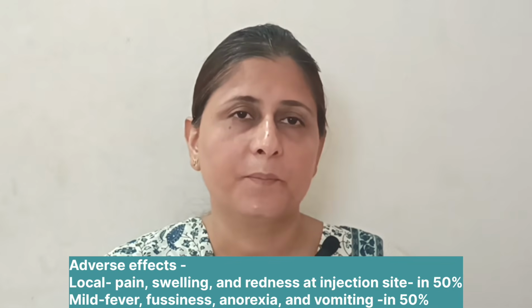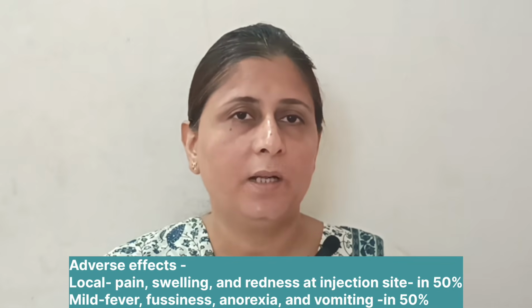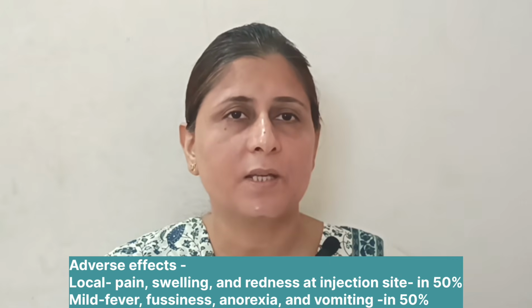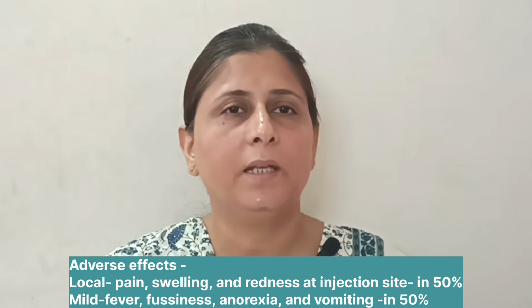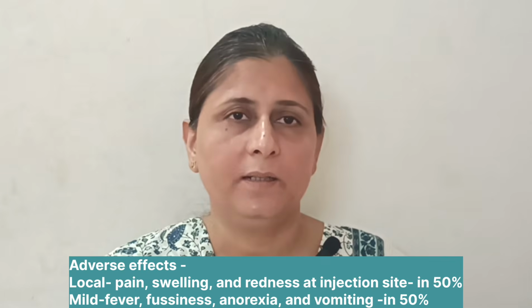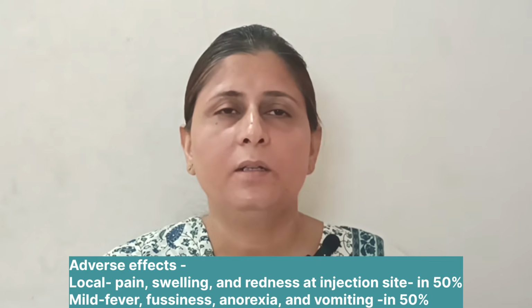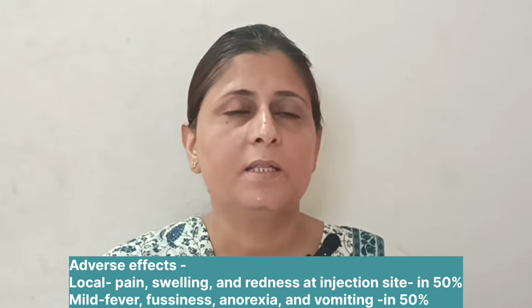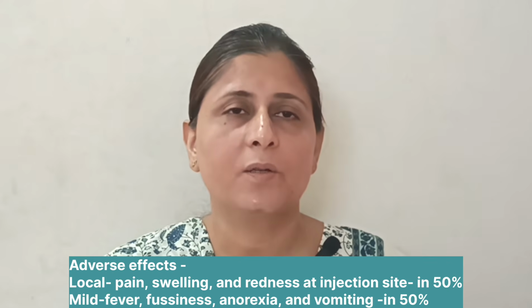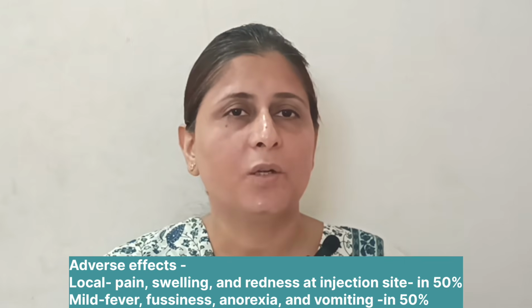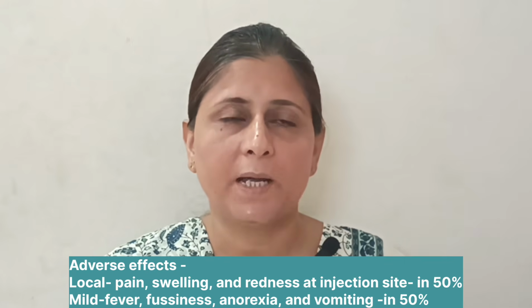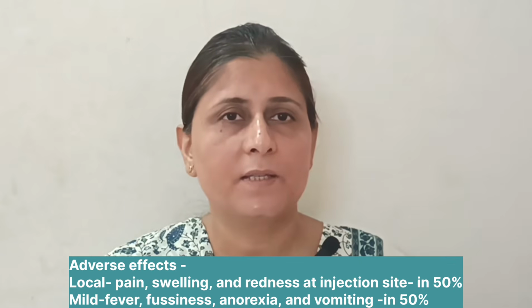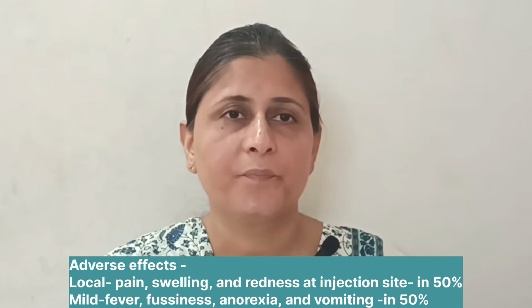Now, what are the adverse effects after the DPT vaccine? Some are local adverse effects. At the injection site, the child will have pain, erythema or swelling, and these local adverse effects are present in 50% of vaccine recipients. Similarly, minor adverse effects are also present in 50% of vaccine recipients. What are the minor adverse effects? Fever, fussiness, anorexia and vomiting.